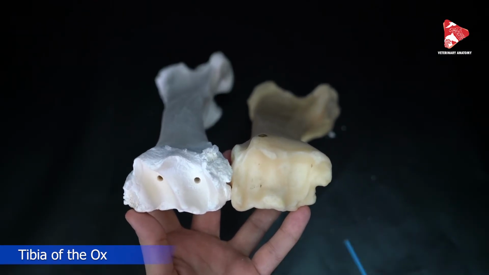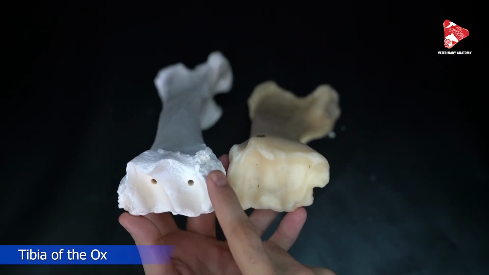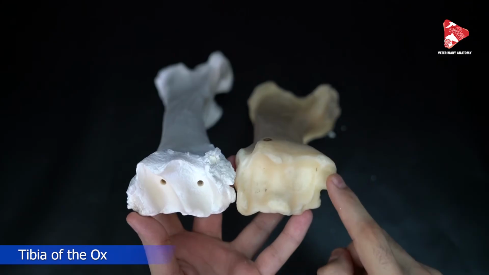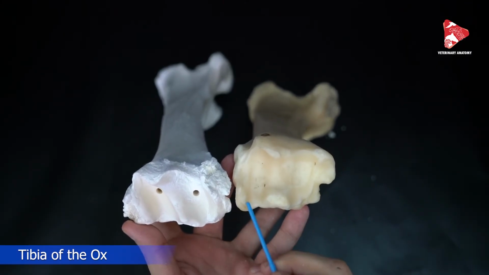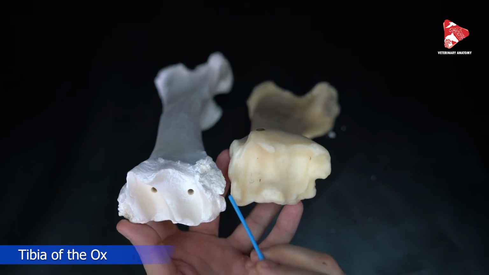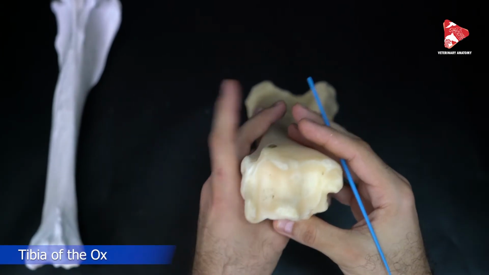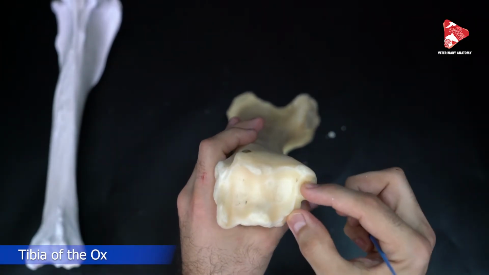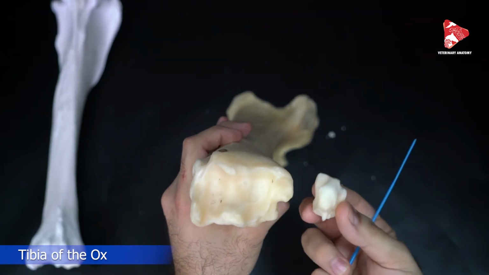And here, this is extremely important. In the horse, we say that this projection here is called the lateral malleolus. Here in the ox, we have on the medial side the medial malleolus. This is the medial malleolus, but the lateral malleolus in the ox is a separate bone. It's not present here. It's a separate bone, as you can see here.